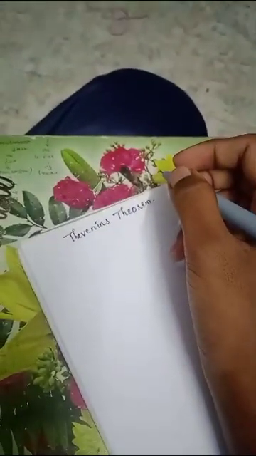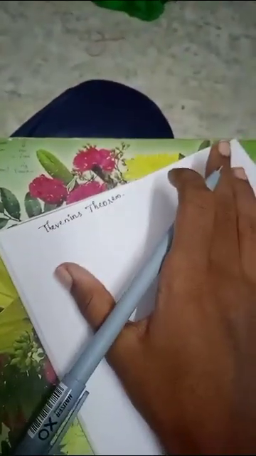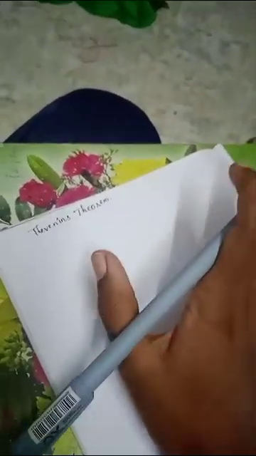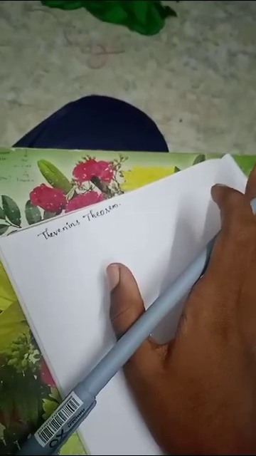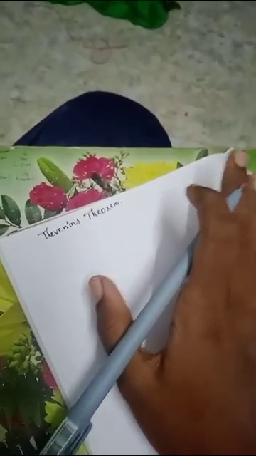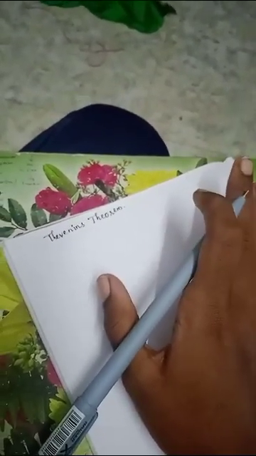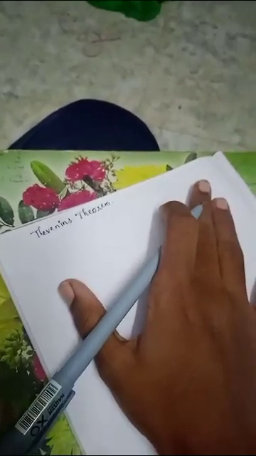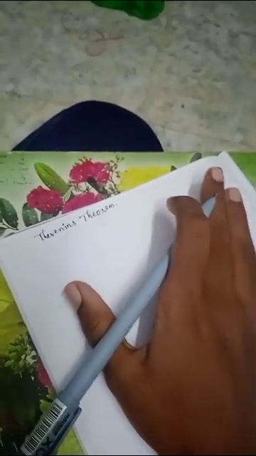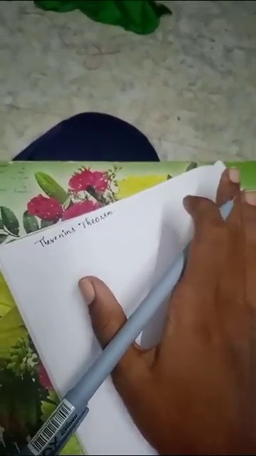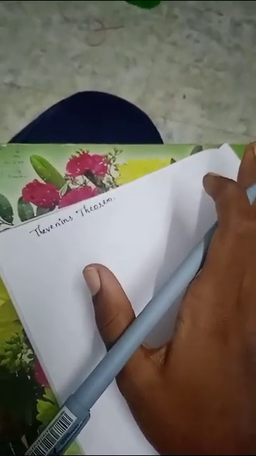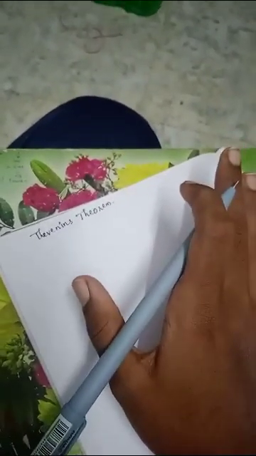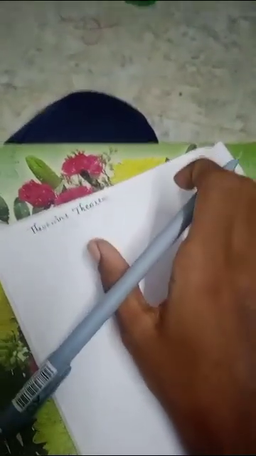What Thevenin's theorem means is that any linear bilateral network consisting of many energy sources, like we have here resistances and two voltage sources, can be replaced by an equivalent circuit consisting of Thevenin's voltage source. So we have to construct the bilateral network.